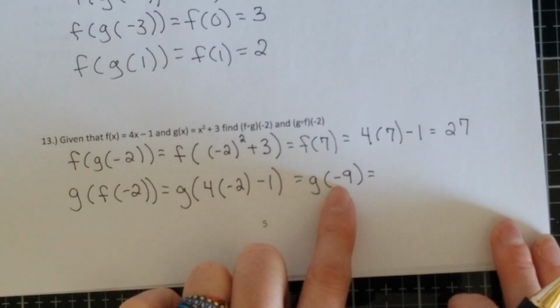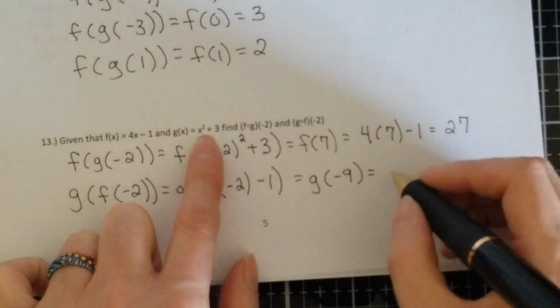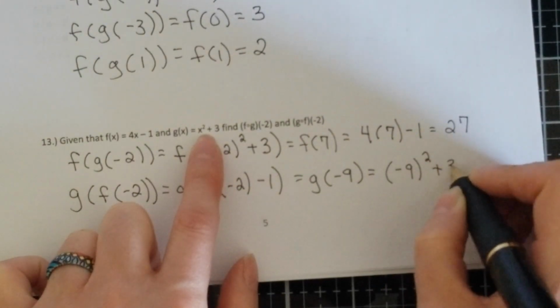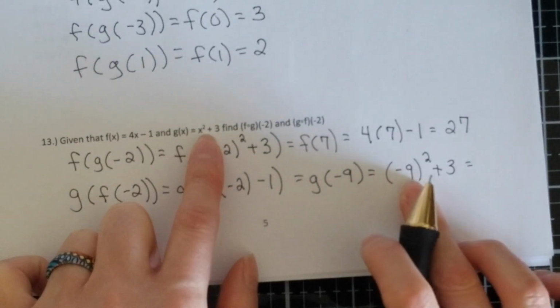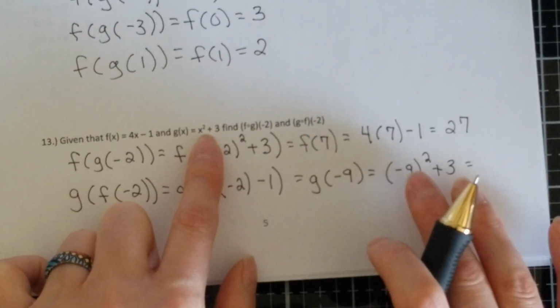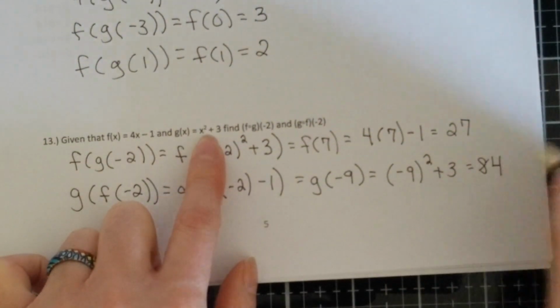Then I'm going to take -9 and plug it into the x's here. So I have -9 squared plus 3. 9 times 9 is 81, so -9 times -9 is 81 also. Plus 3 more, 84.